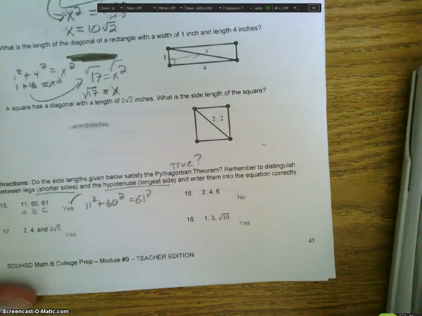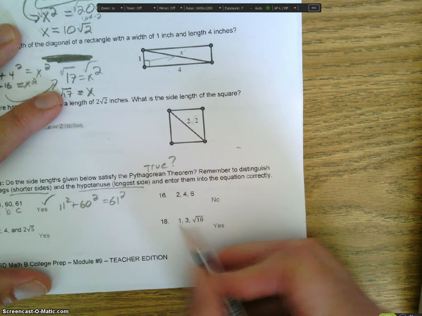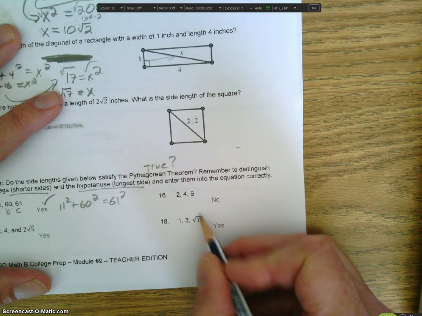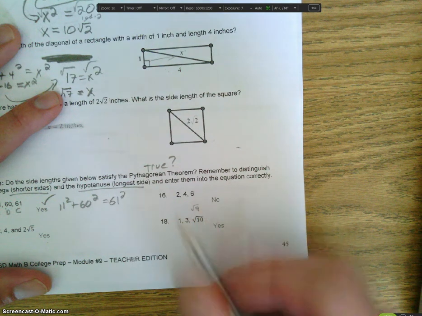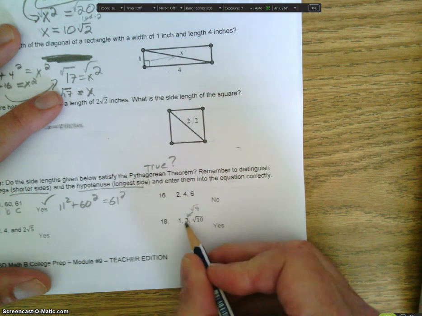I'll do another one that has a radical in it. Let's just do number 18 and then we're done. So what you need to know though is which one's A, B, and C. Now what's longer, 3 or the square root of 10? And if you don't know, you can cheat and use a calculator, or you can use your brain. The square root of 10, isn't that slightly bigger than the square root of 9? And guess what the square root of 9 is? 3. So A, B, C.